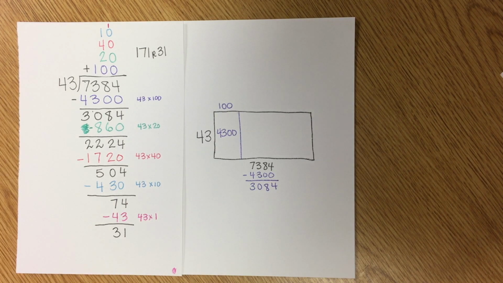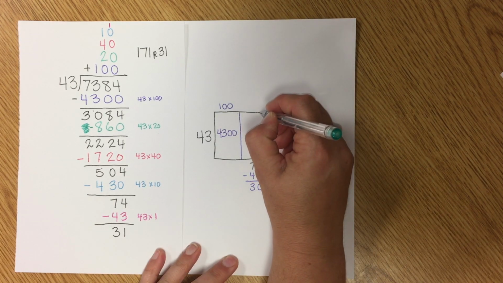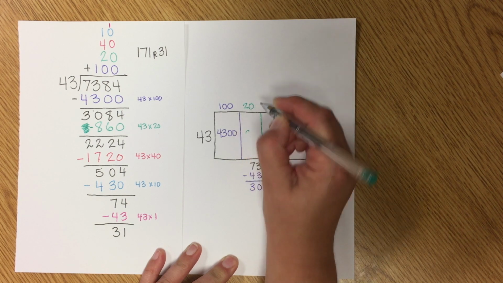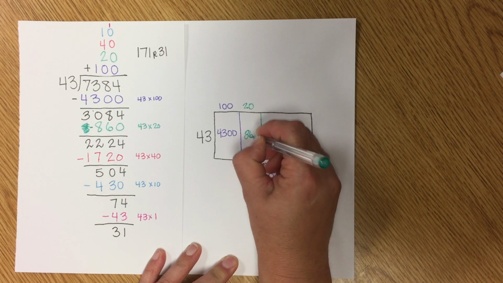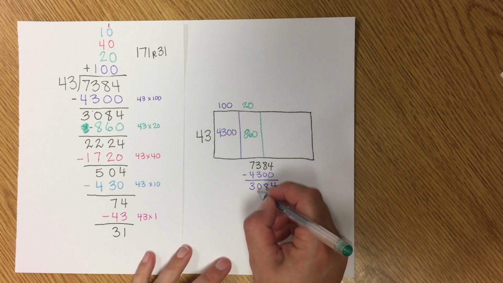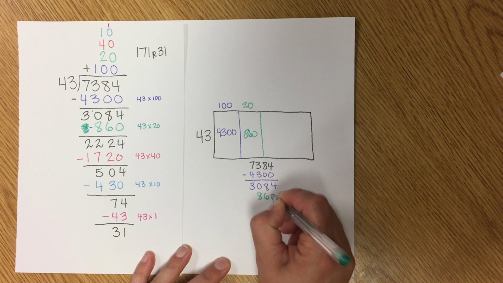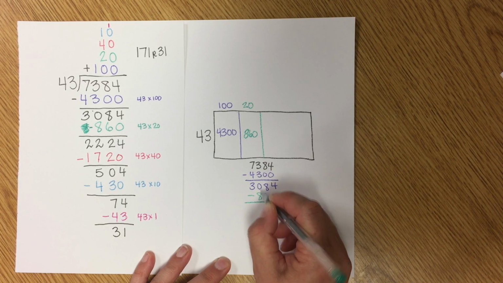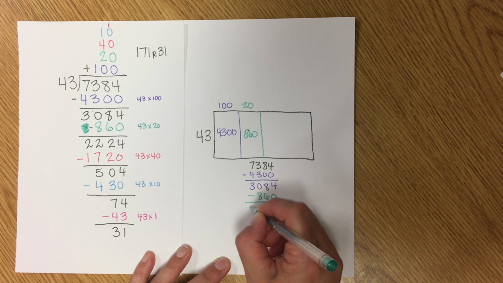Okay, and then we'll go ahead and take 43 times 20, which is 860. 30 minus 8 is 22.